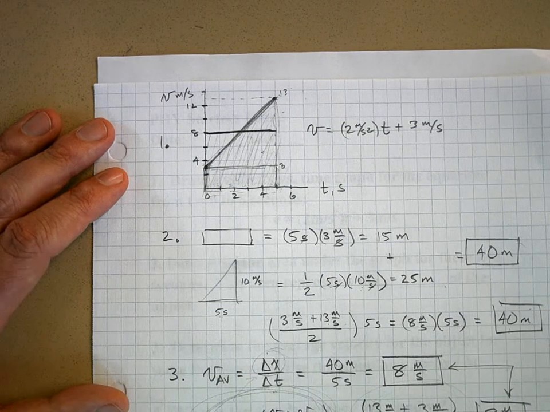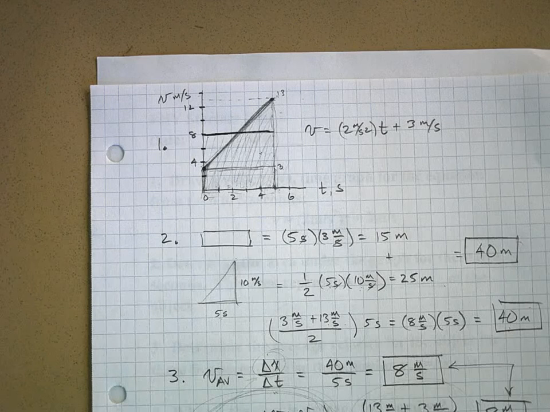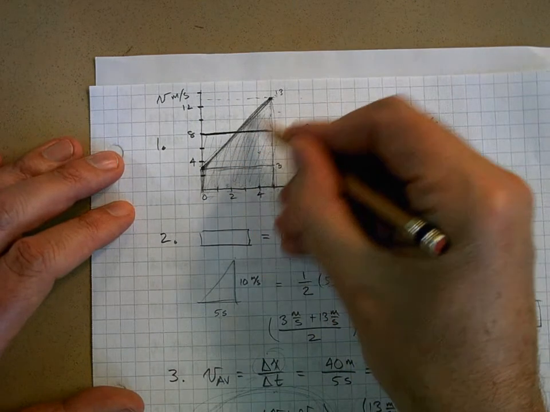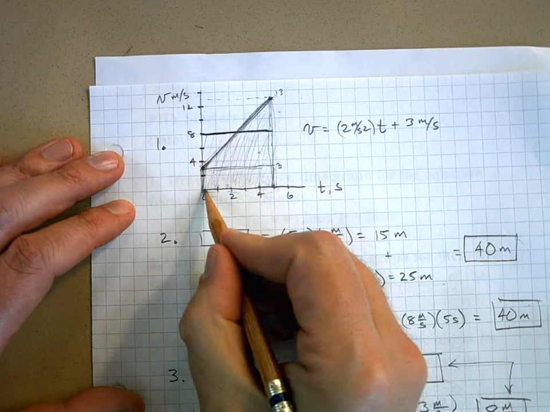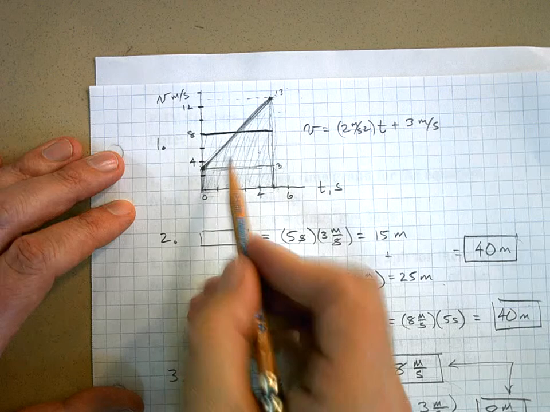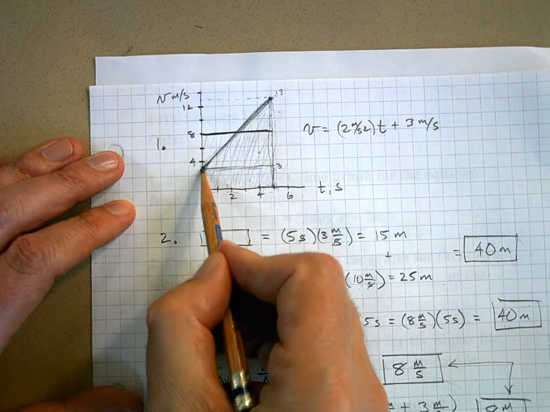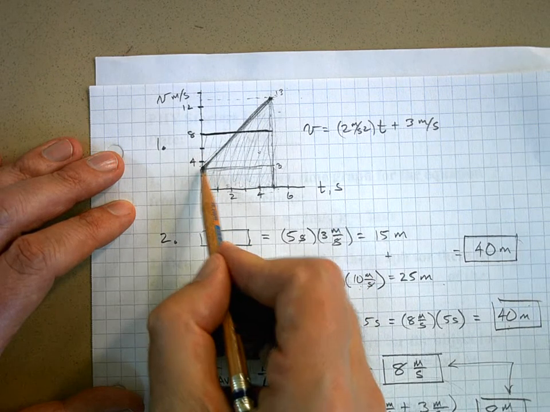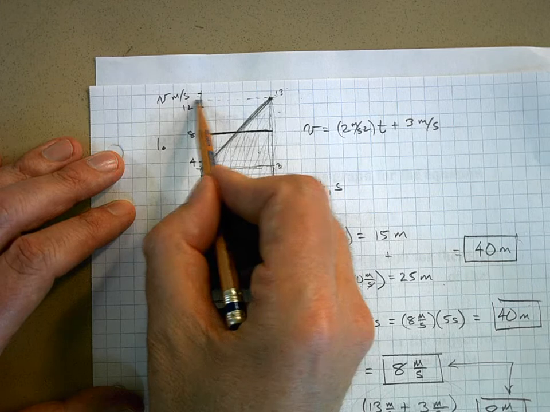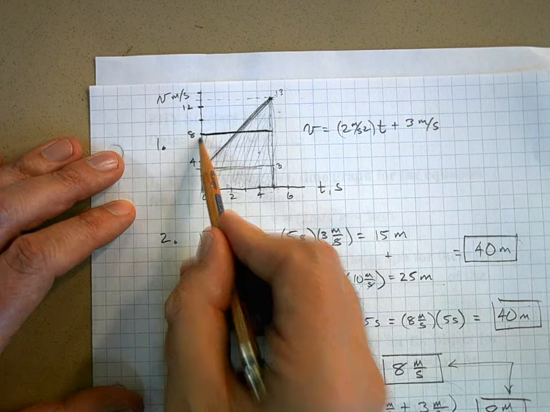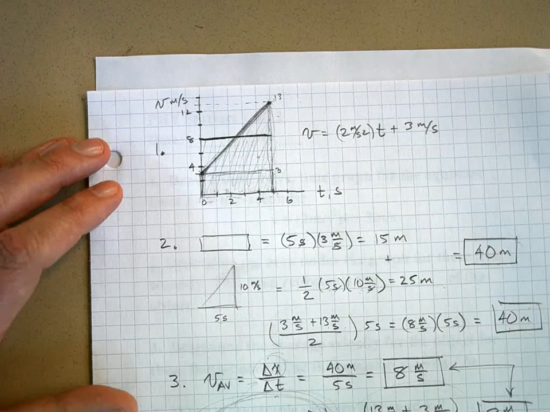But look at this. Look at it in terms of areas. When you take a trapezoid like this one, and you go right in between, what's exactly in between 3 and 13? 8. 8 is exactly in between them.